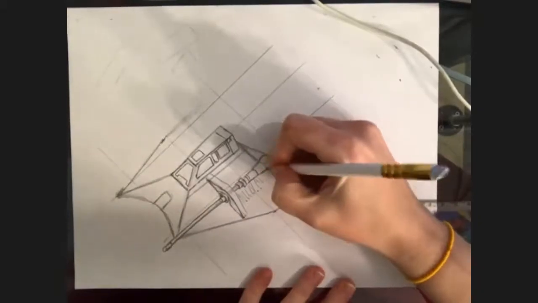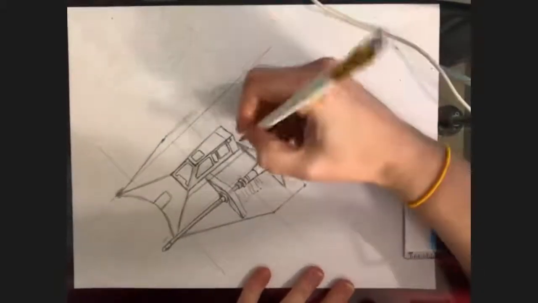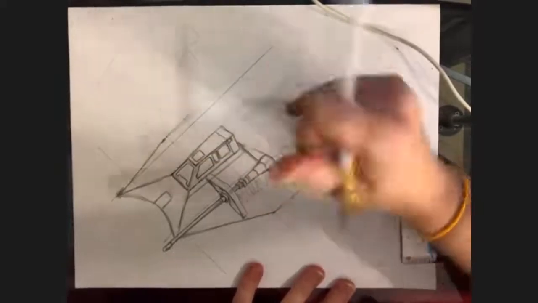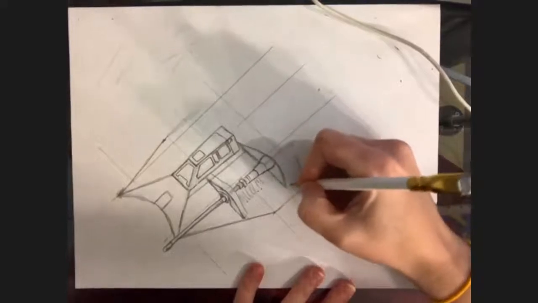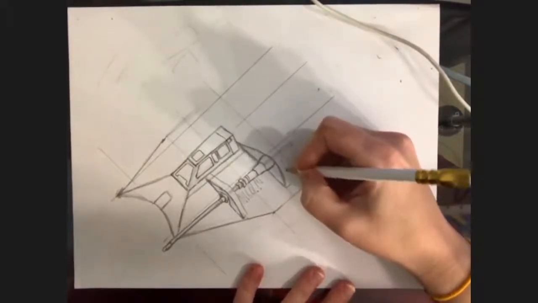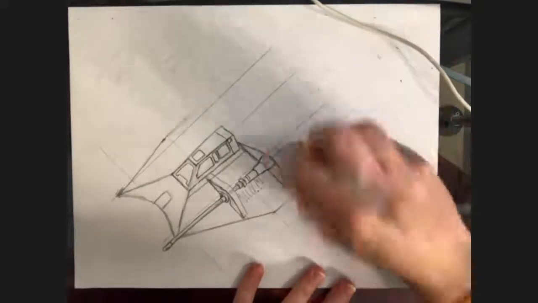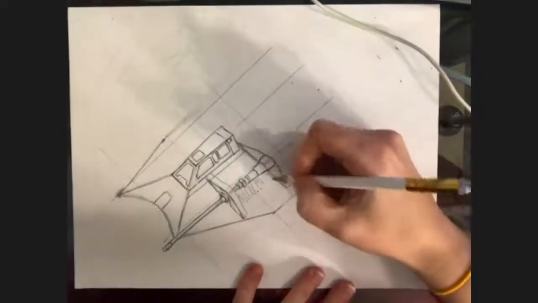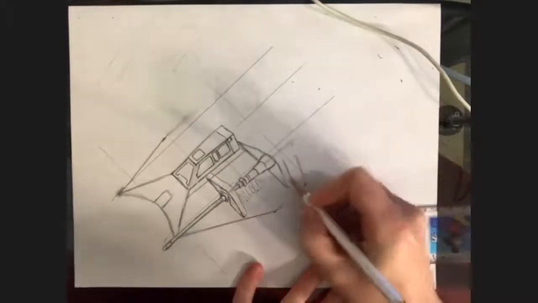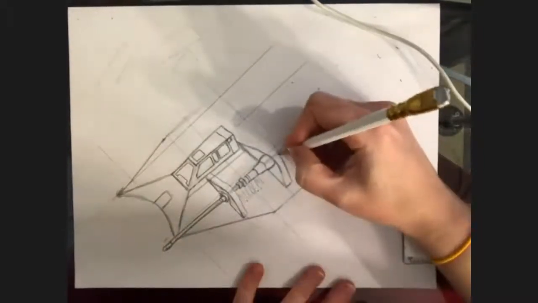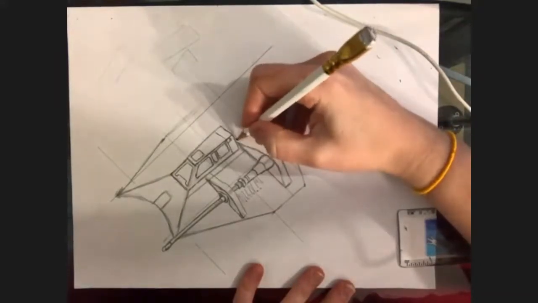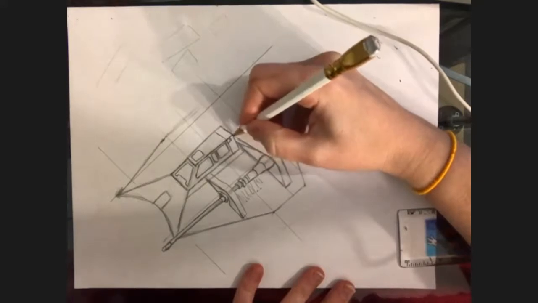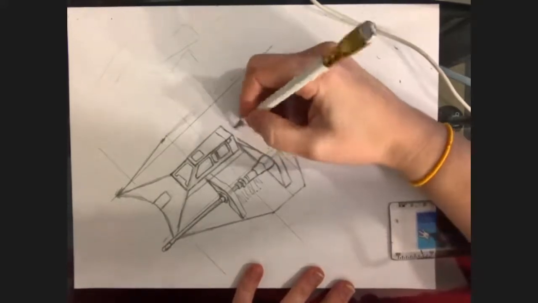Might be a little longer than what's in the picture, but I'm totally okay with it. Most of this inside is going to be shaded, so I'm just going to leave it be for now. Come back down with this, and it's coming along the back side of this.